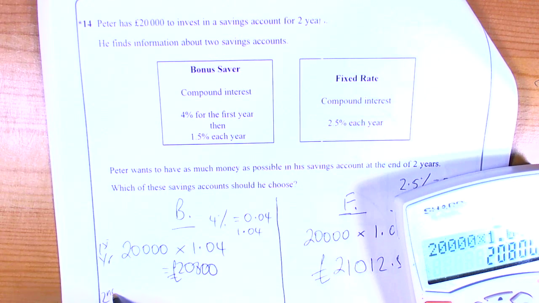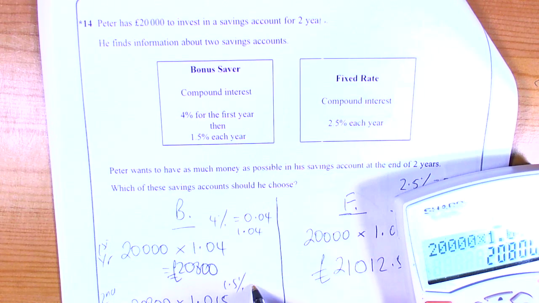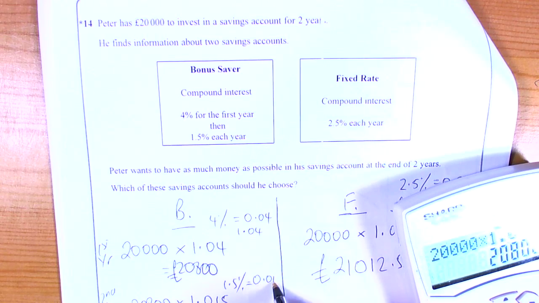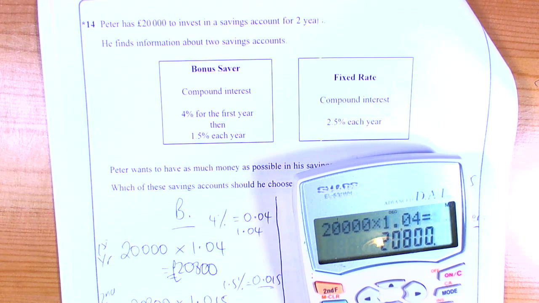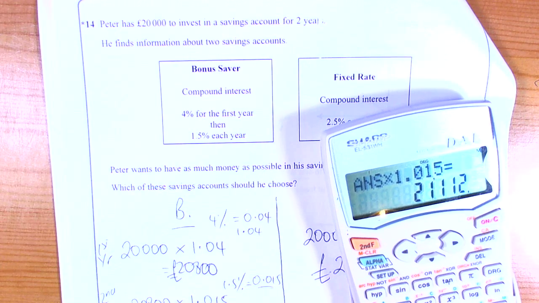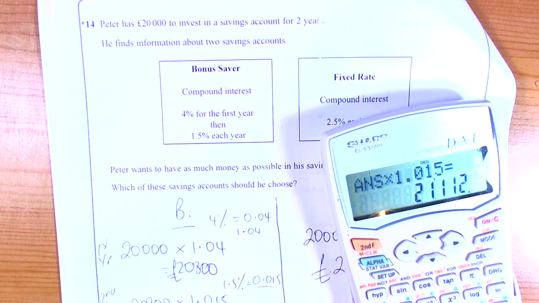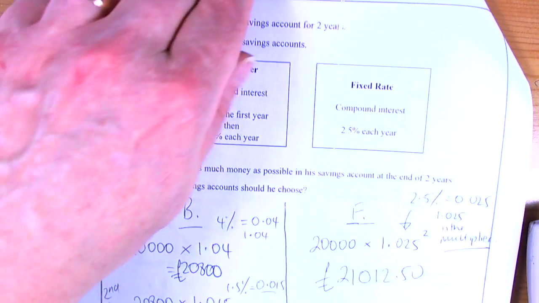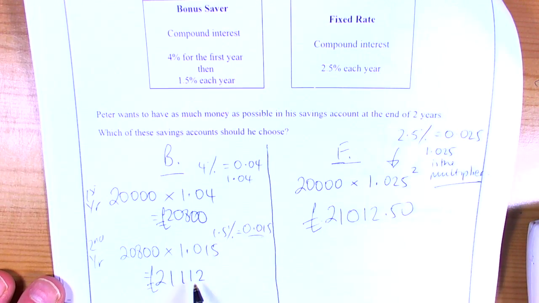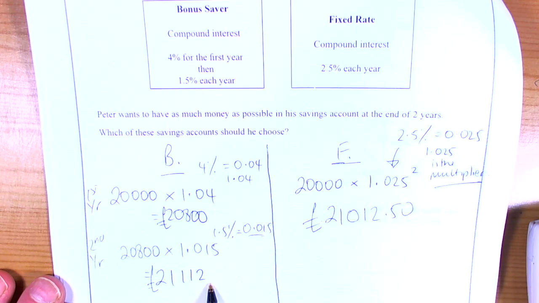And then for the second year we get slightly less, but we're starting with 20,800 now because that's how much we have at the end of the first year, times 1.015. Again, remember that 1.5%, divide that by 100 gives you 0.015 as a decimal, and add it onto the original 100%. So we've got 20,800 times 1.015, so £21,112.